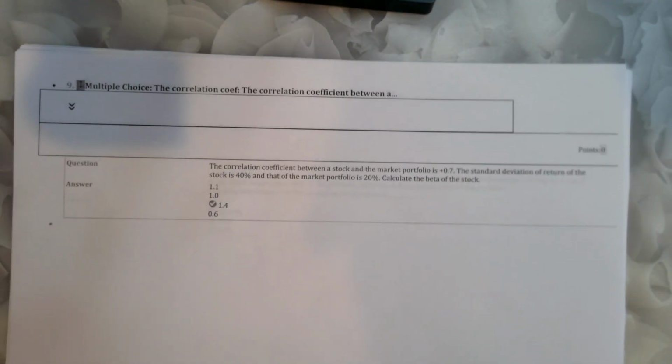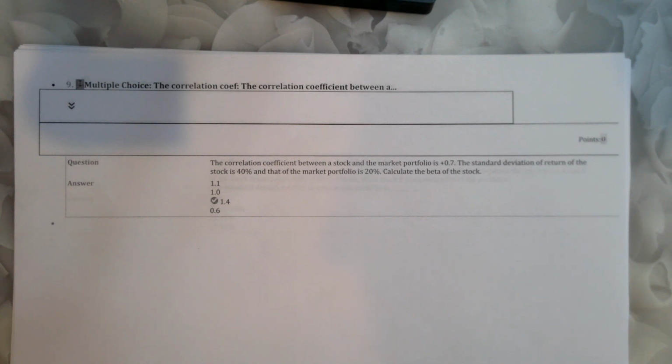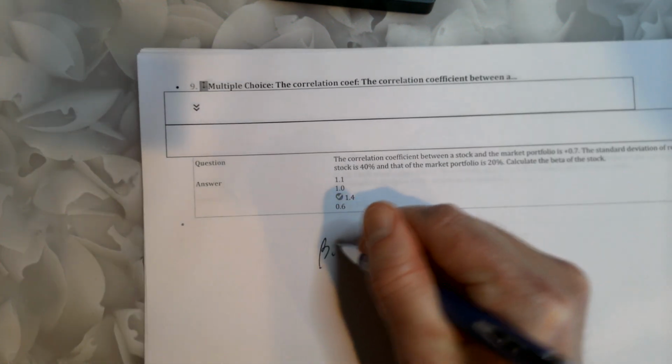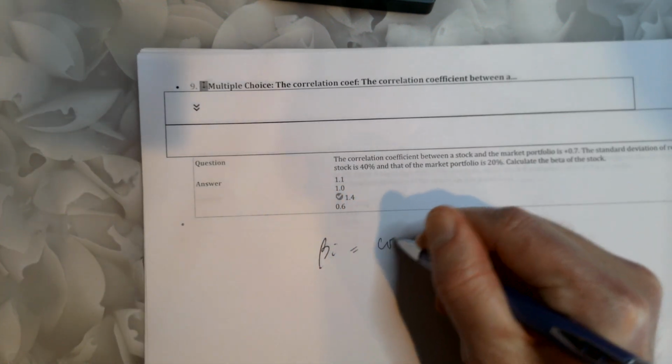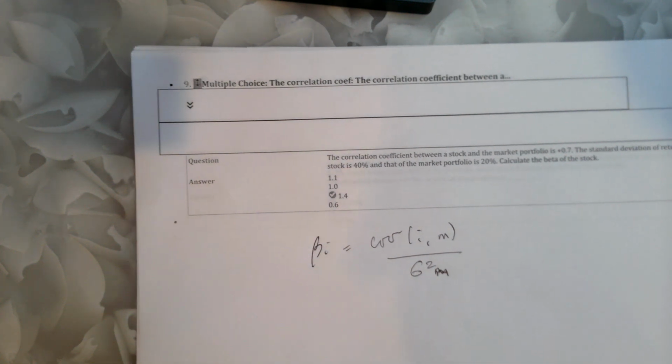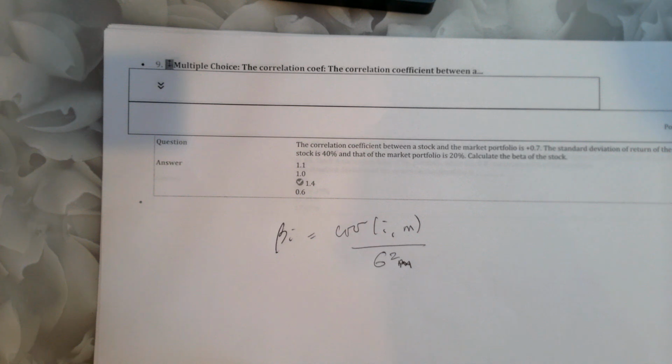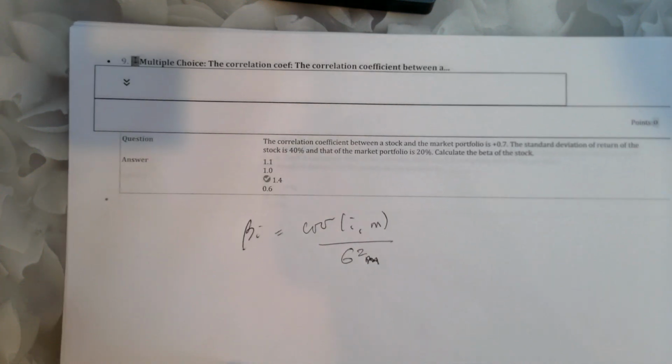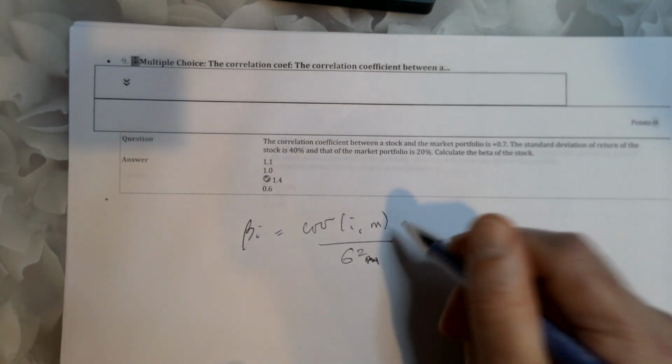The correlation between a stock and the market portfolio is 0.7. The standard deviation of the stock is 40% and that of the market portfolio is 20%. Calculate the beta of the stock. Well, we have a formula for beta of stock I is equal to the covariance of stock I with the market divided by the variance of the market return. We do not have covariance here. What we have is correlation, and so we have to do some substitution.